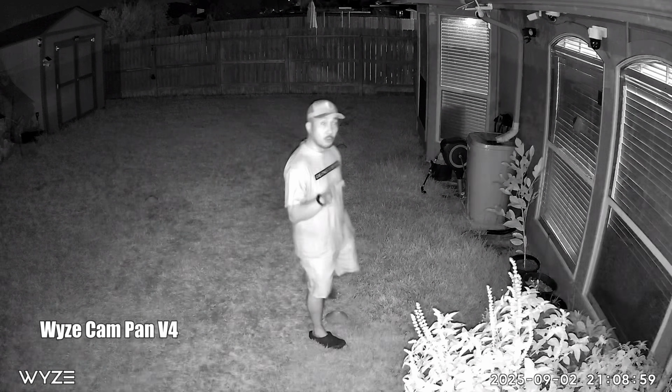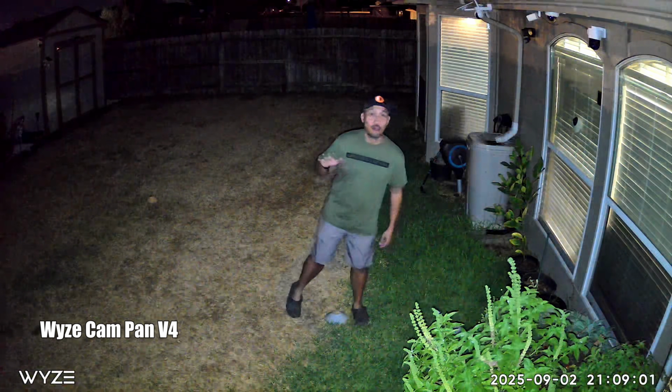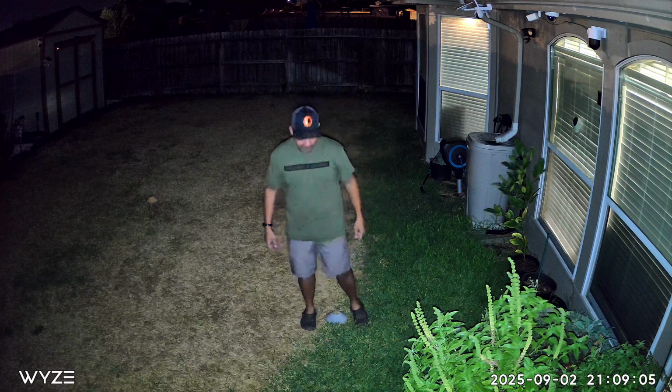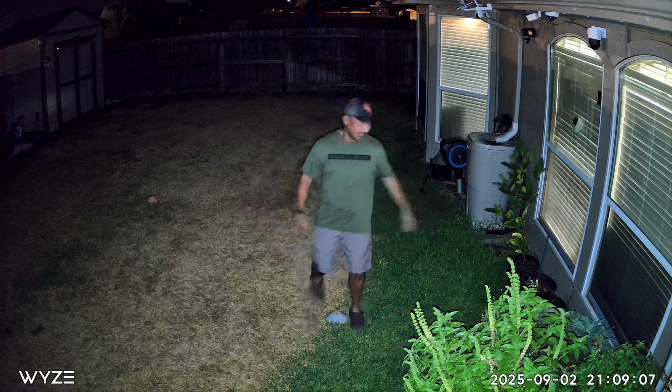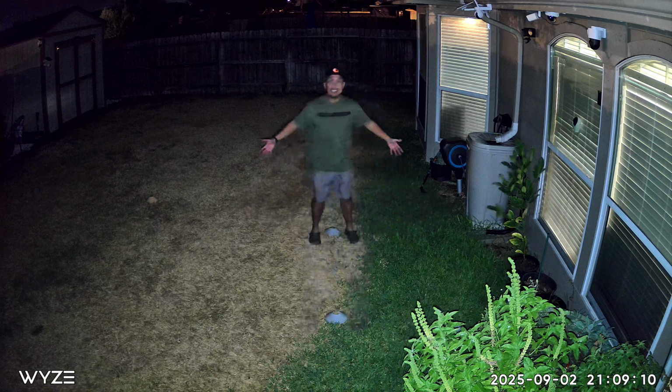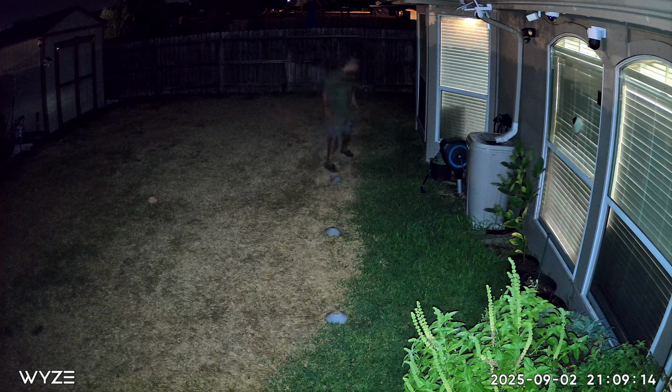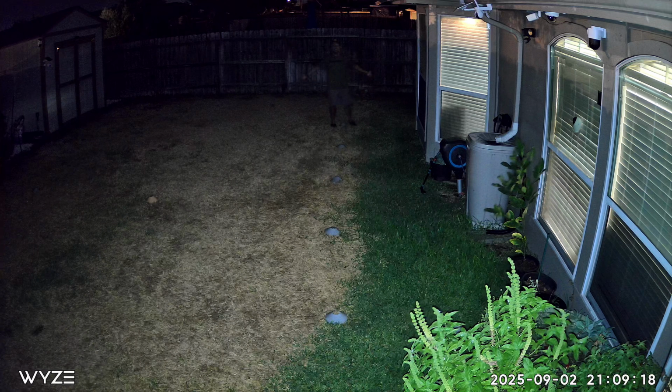So this is the video quality of the Wyze Cam Pan version 4 at night, with its own spotlight turned on, and this is what it looks like at 10 feet, 15, 20, 25, 30.